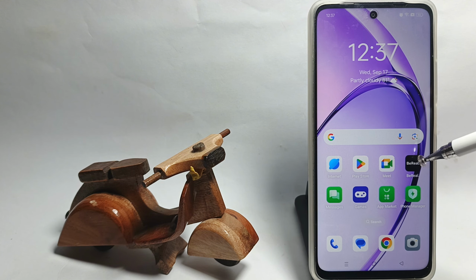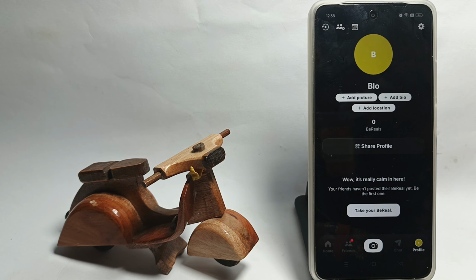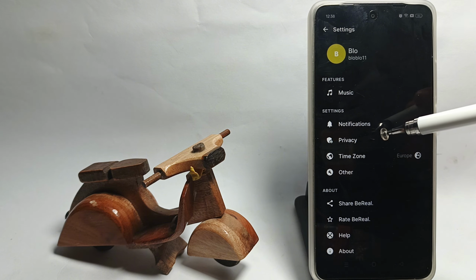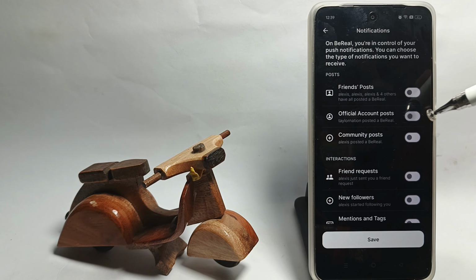Firstly, open the BeReal app on your Android device. This is the initial screen of the BeReal app. Next, tap the settings icon at the top right. And it appears like this. Tap notification menu. And tap official account post. So that's it, tutorial how to turn off official account post notification on BeReal app.